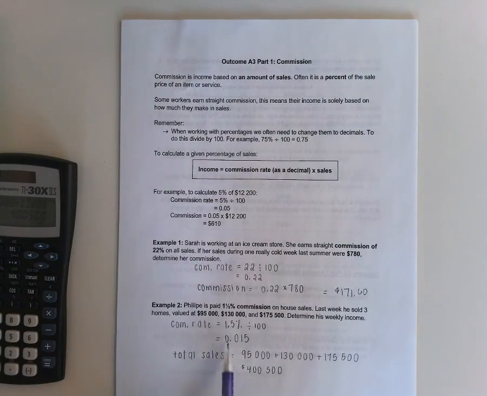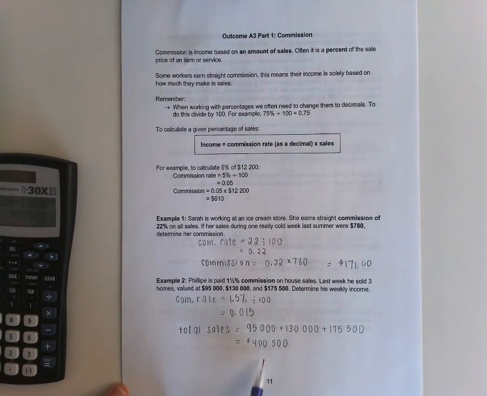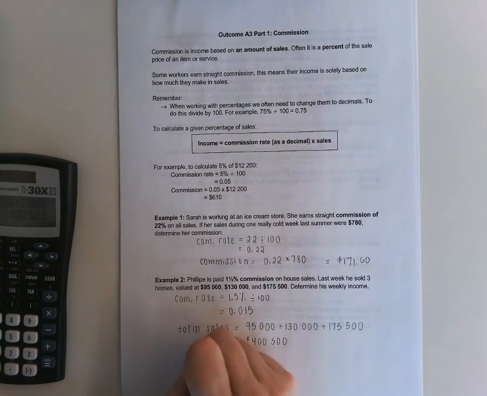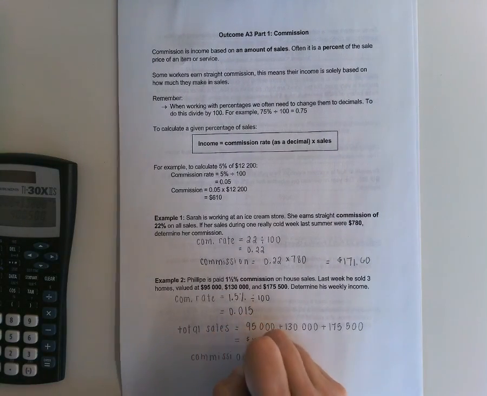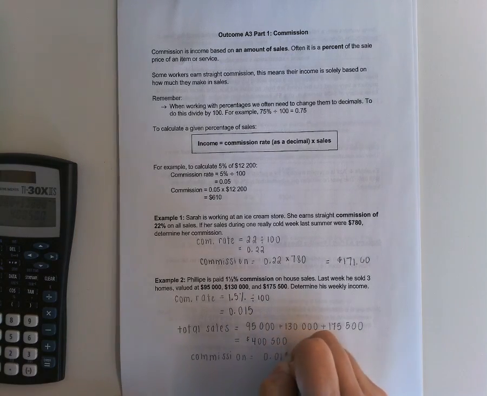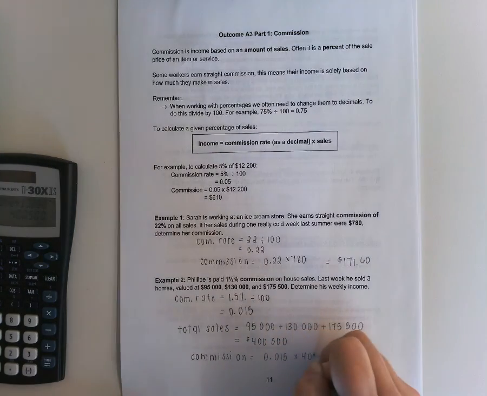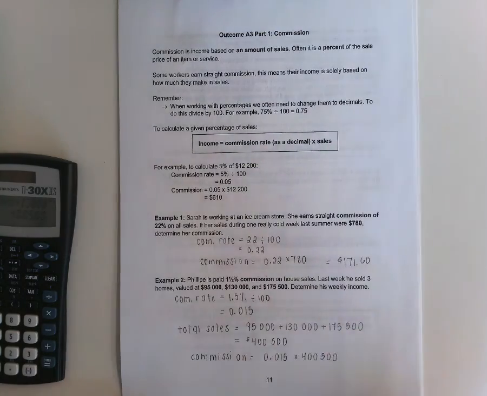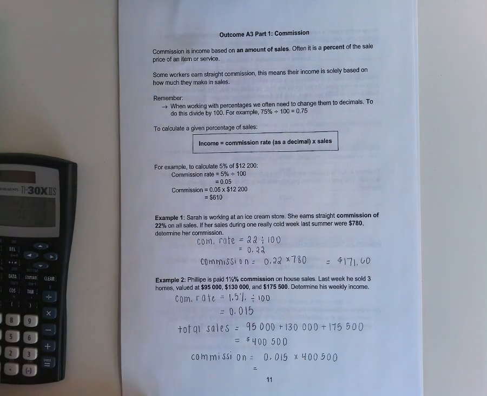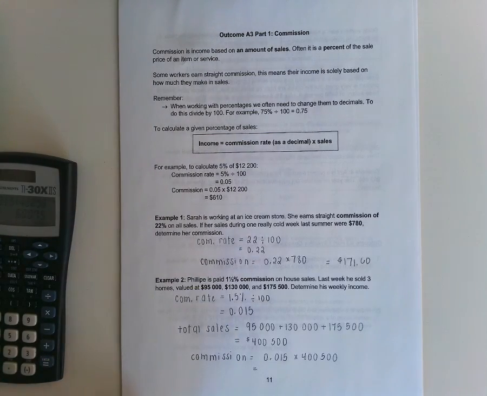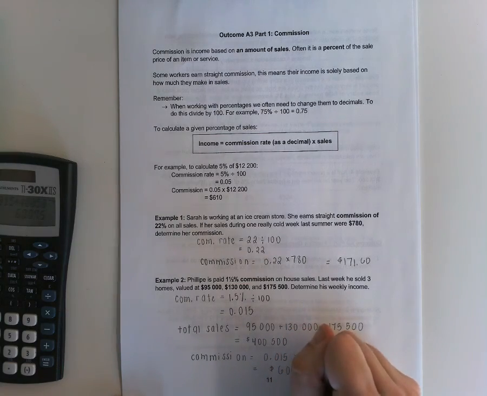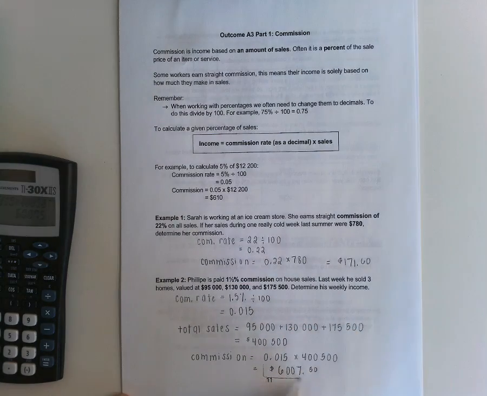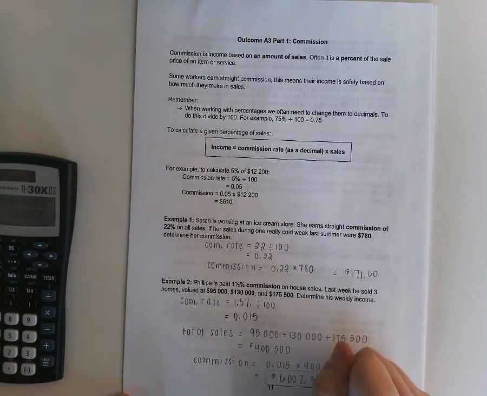And now that we know his commission rate as a decimal and the total sales, we can then multiply. So his commission, or the income that he would earn, is 0.015 times 400,500. When I do that, you get a total of $6,007.50, which is how much he would earn on those sales.